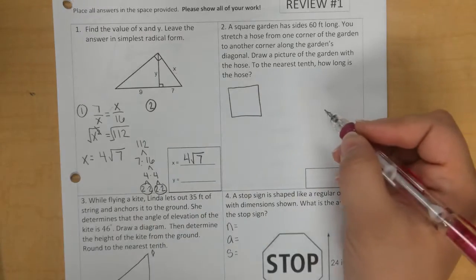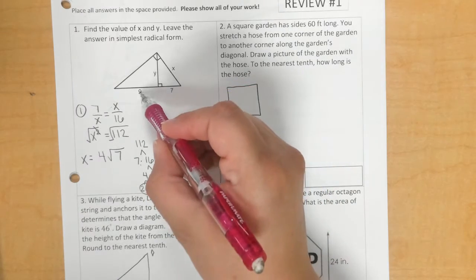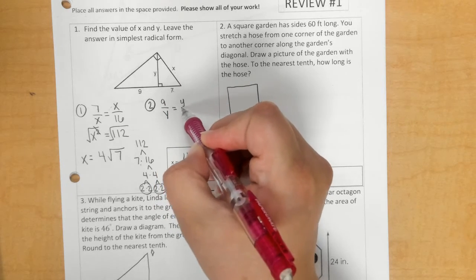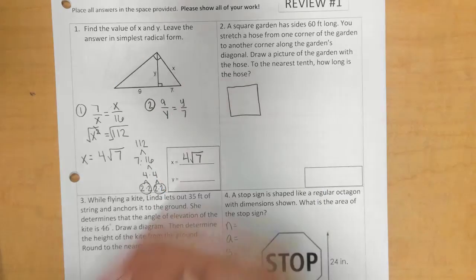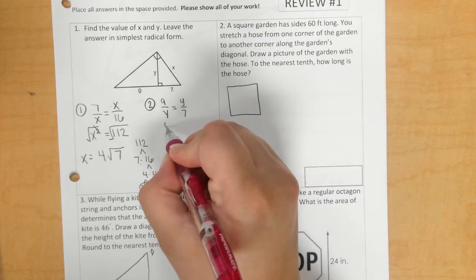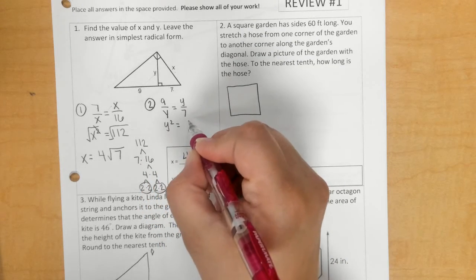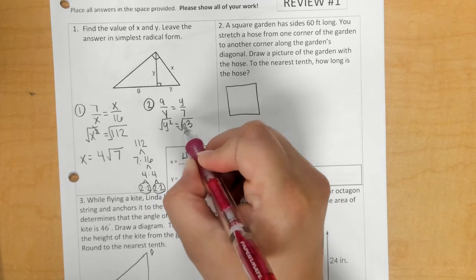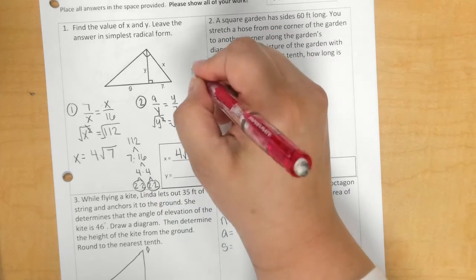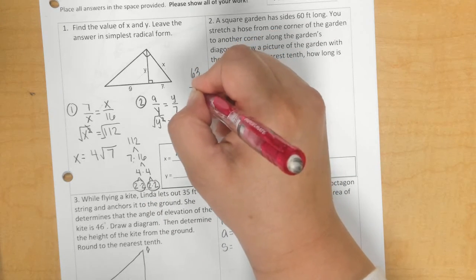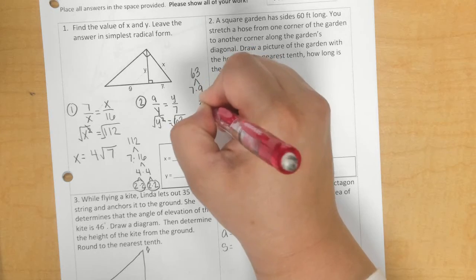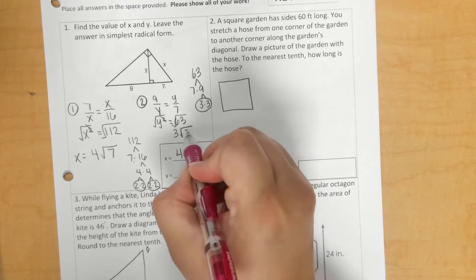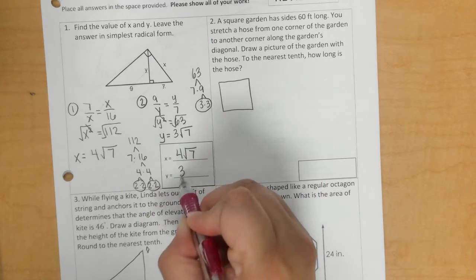For the second problem, to find y, we could go 9 over y equals y over 7. Okay, so 9 over y, y over 7. And cross multiply again, and get y squared. 9 times 7 is 63. Since that's not a perfect square, square root that by doing a factor tree again. So 7 times 9. The 3 is my pair, and the leftover 7 goes inside the radical, so 3 radical 7.